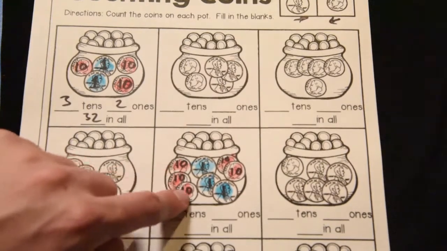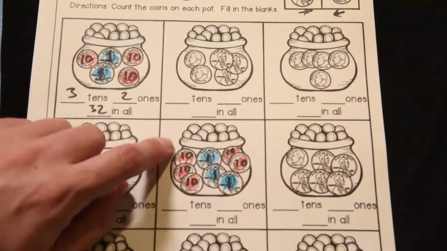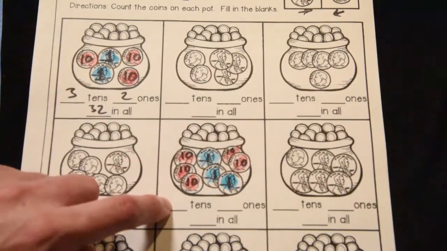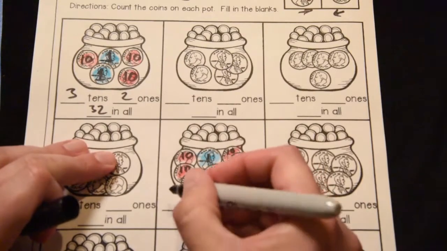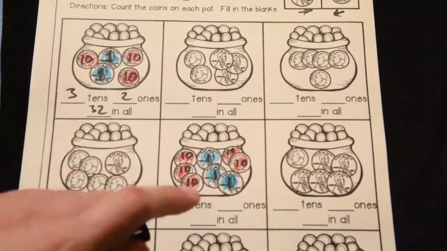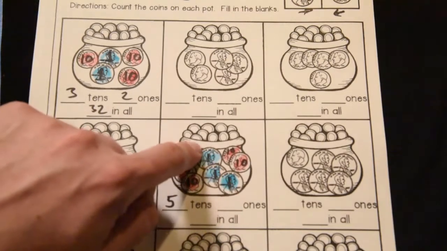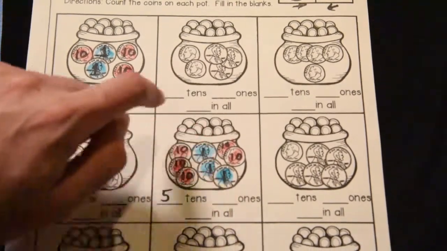So, how many tens are there? How many red coins are there? 1, 2, 3, 4, 5. Okay, so there I'm going to write 5. How many ones are there? How many 1 cent coins are there? How many pennies are there? How many blue coins?